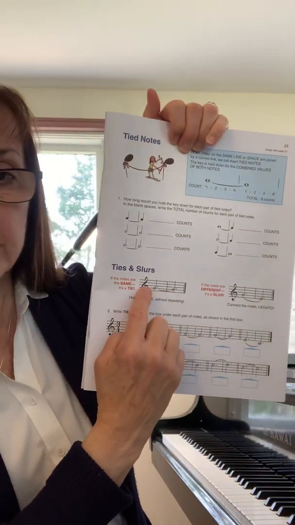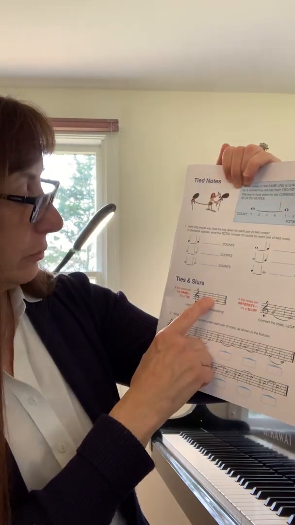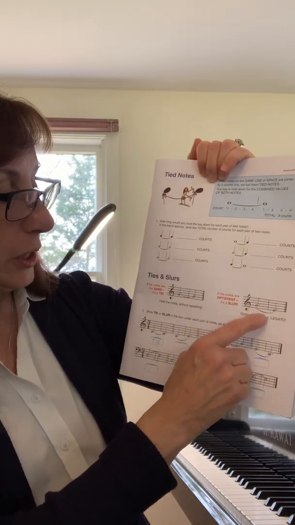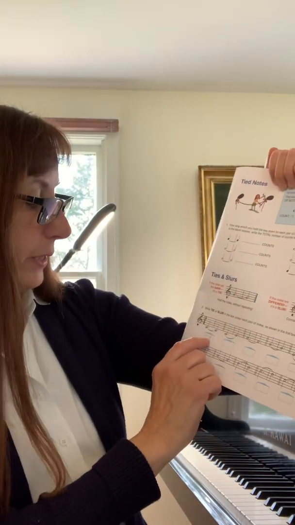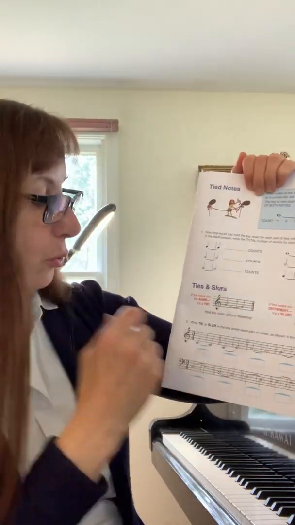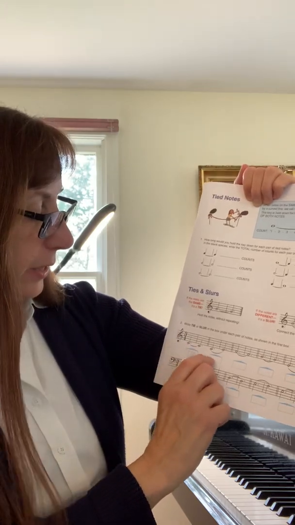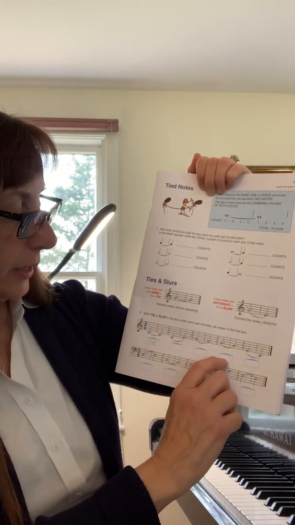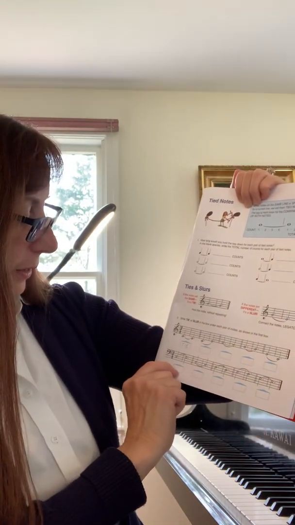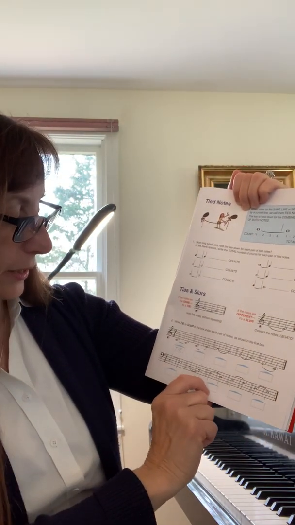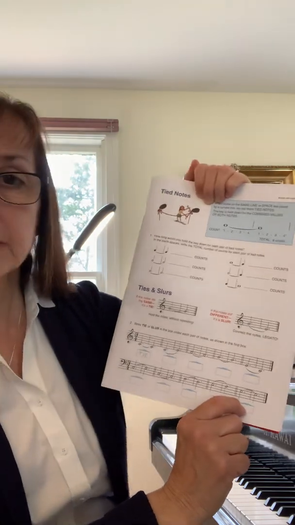These are 2 G's, and those are tied notes. And here are a G to an E. That's a slurred note. So write tie or slur underneath. So let's go across. We have tie, slur, tie, tie, slur. Second line, slur, tie, tie, slur, tie.